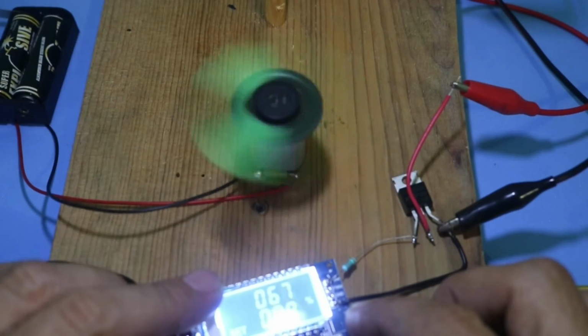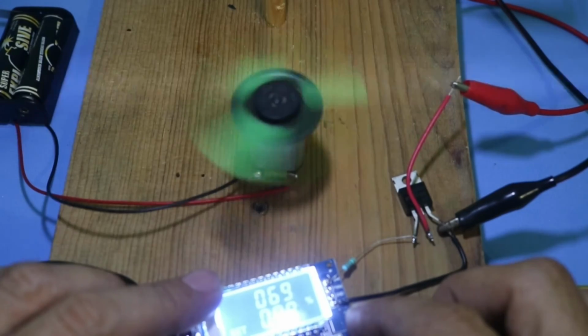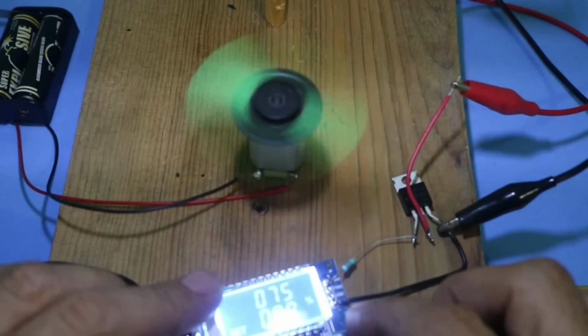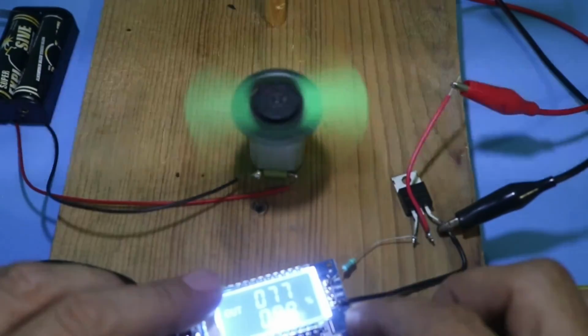It is an interesting effect of the stroboscopic light. 77 Hz.